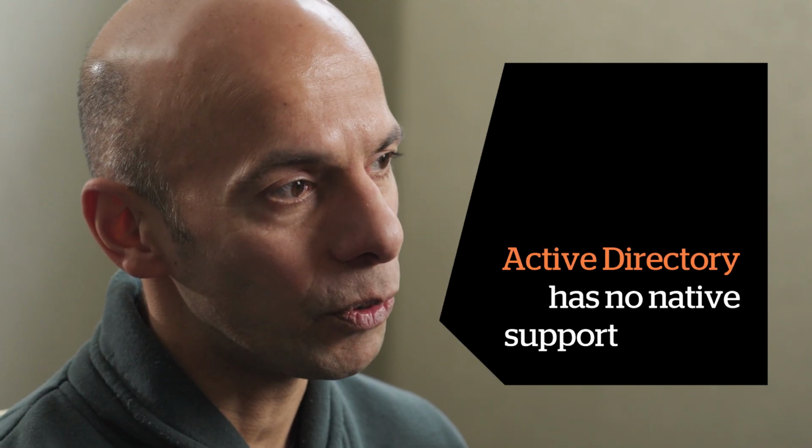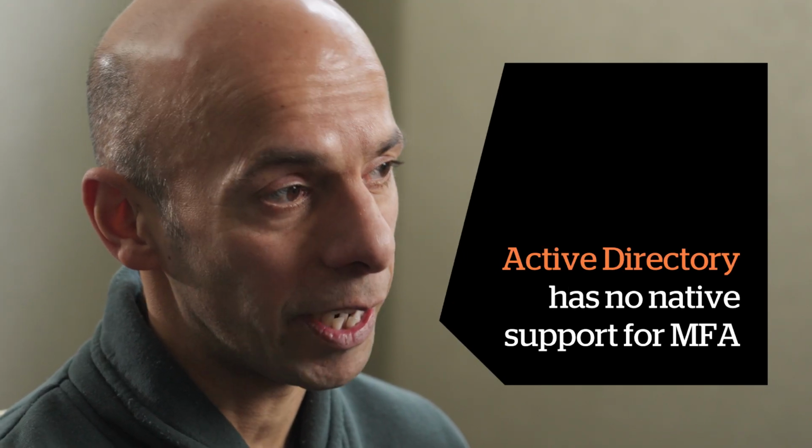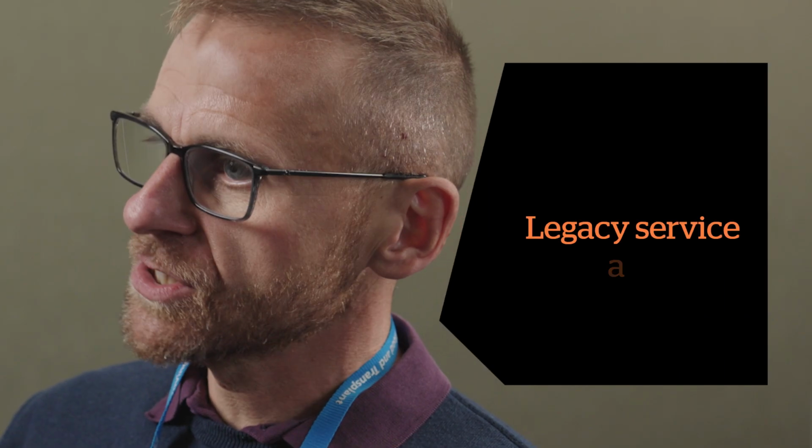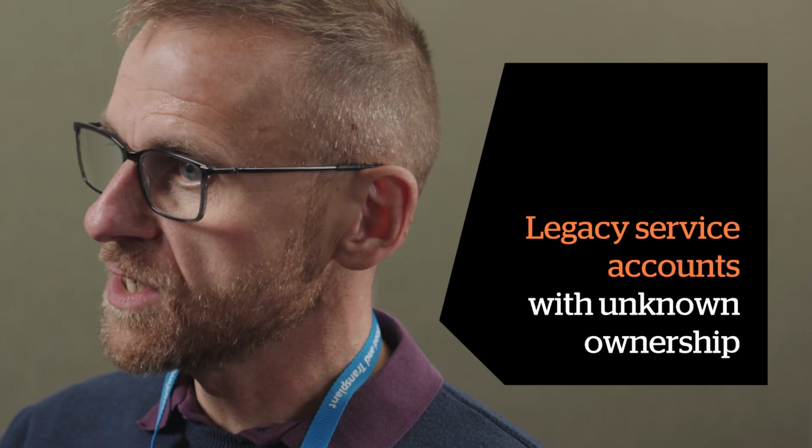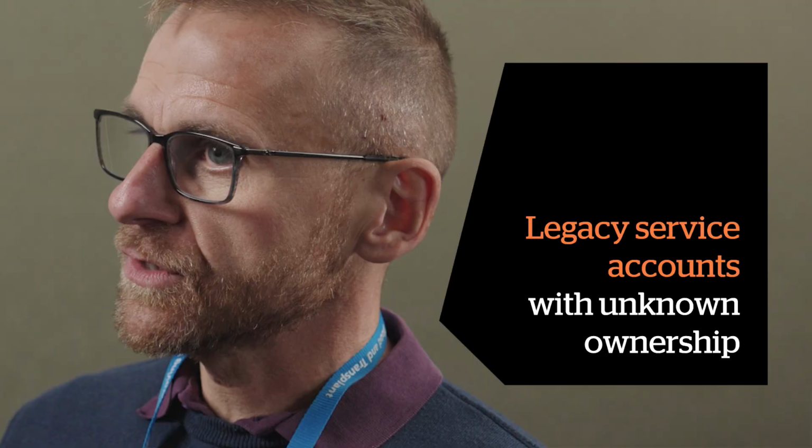Enforcing MFA for domain admins was very difficult because Active Directory has no native support for MFA challenges for admin accounts, particularly when you've got legacy systems in place. Service accounts created additional risks for us because some of them were implemented 20 years ago and we simply couldn't switch them off just like that, because that could cause an impact to patients.